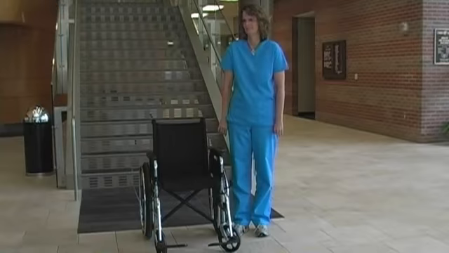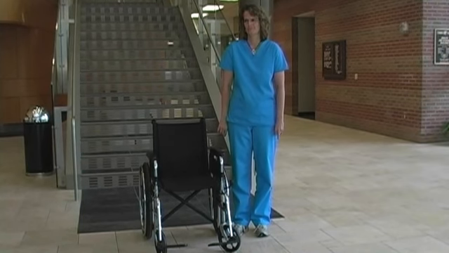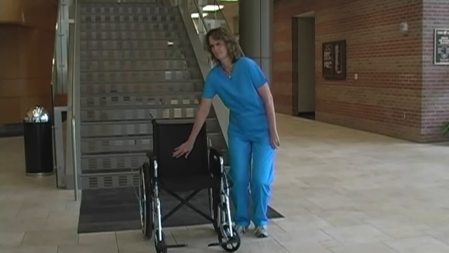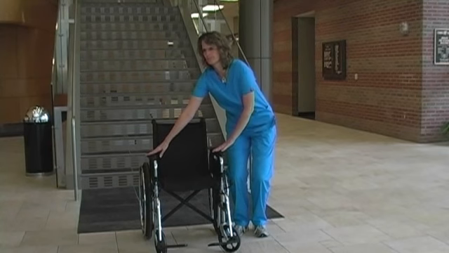We are demonstrating the use of a standard wheelchair. Identifying and understanding the parts of a standard wheelchair. Although wheelchairs and adjustments will vary, the following are common parts: backrest, seat, and armrest.